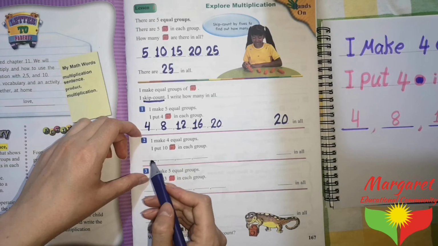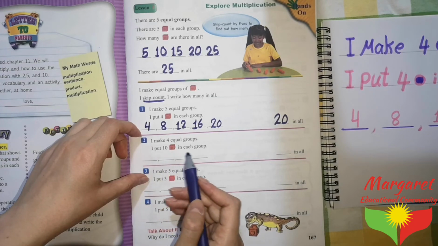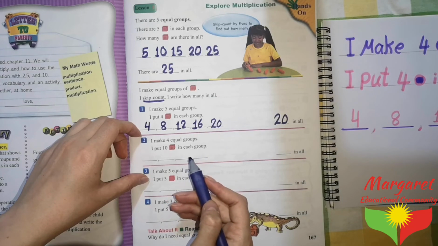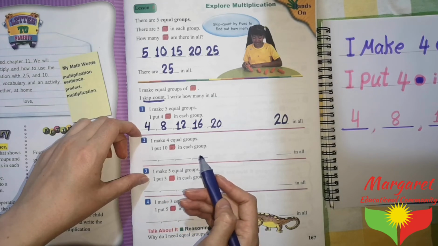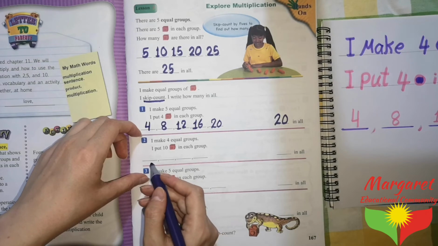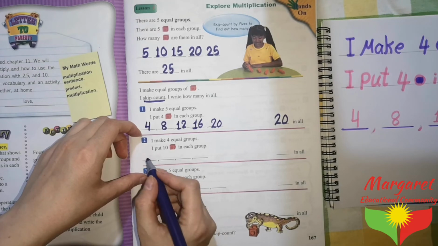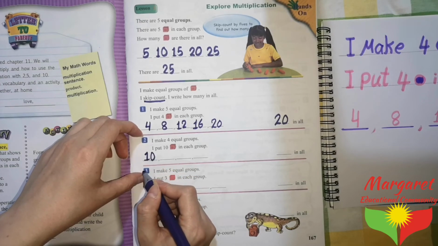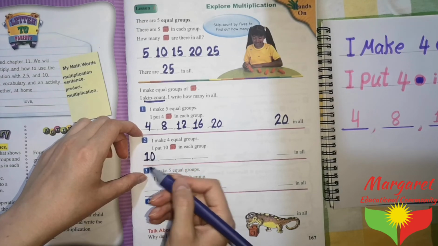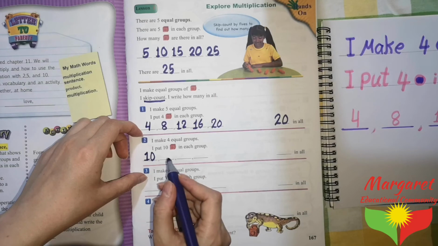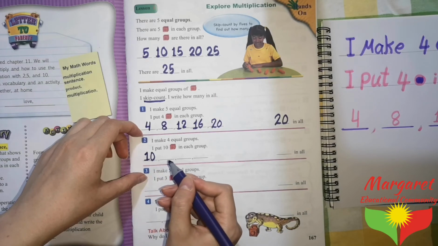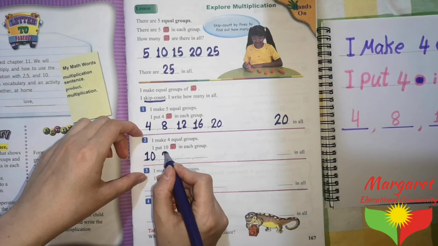So we are going to put 10 cubes in each group. Now we have skip counting by 10. Easy. So the first group we have, yes, 10 cubes. If we have 10 more cubes in the second group, 10, yes, 20.